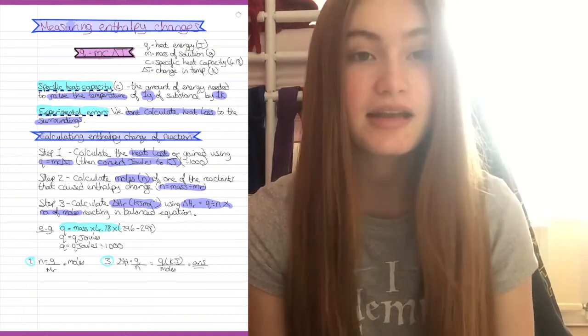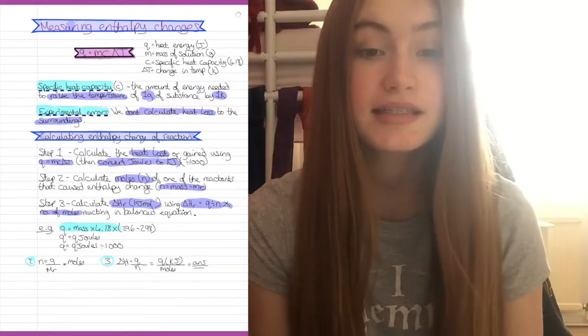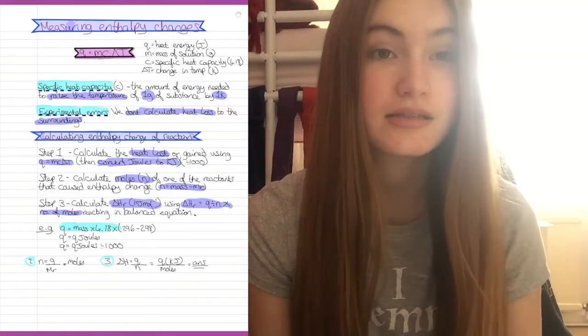Some experimental errors, you may get a question on this. It means we don't calculate heat loss to the surroundings. So if they've calculated something and what we've actually got is different, it's because we haven't calculated the heat loss, which happens in an actual experiment. So if that question comes up, you have to say that.